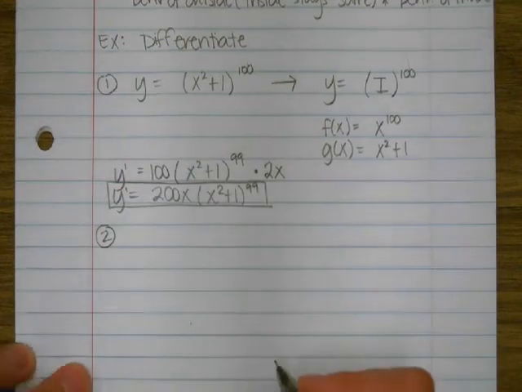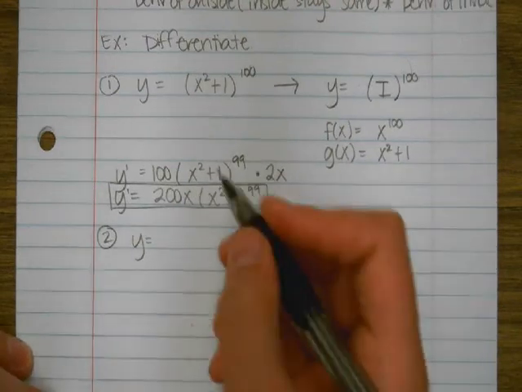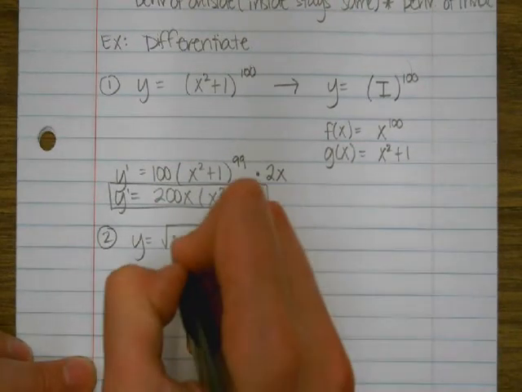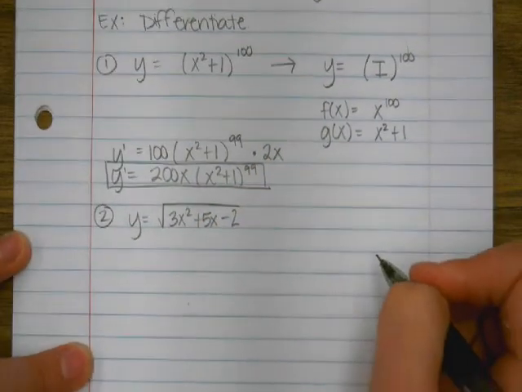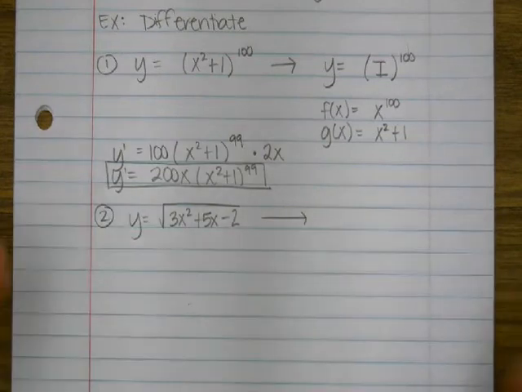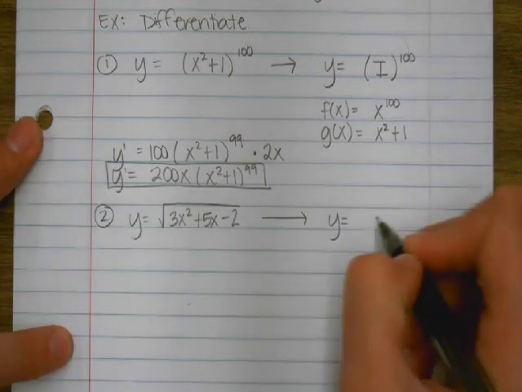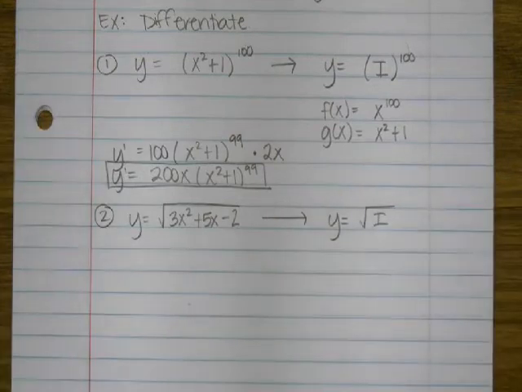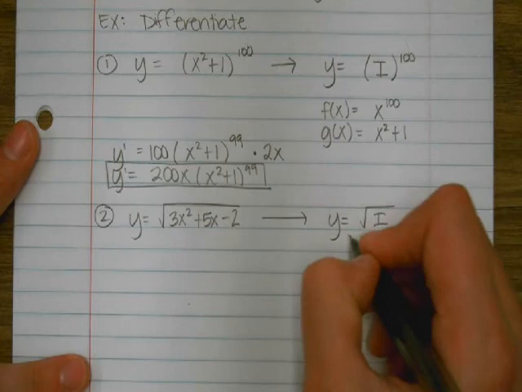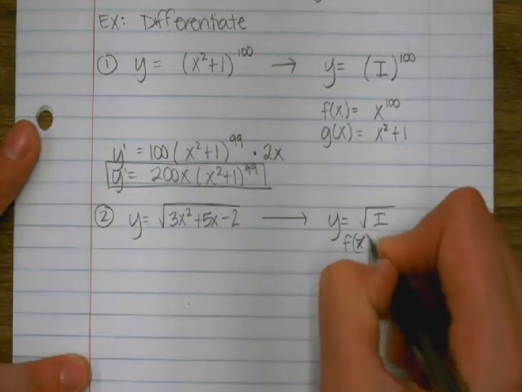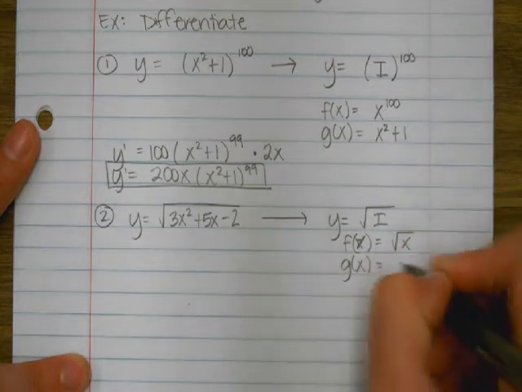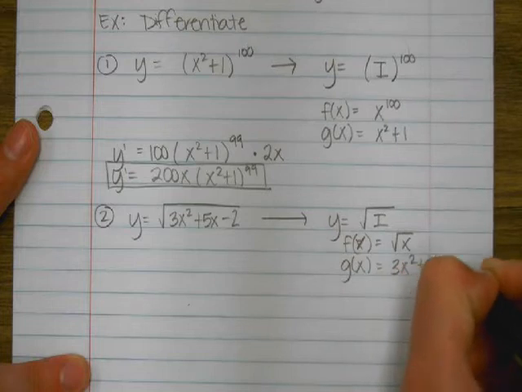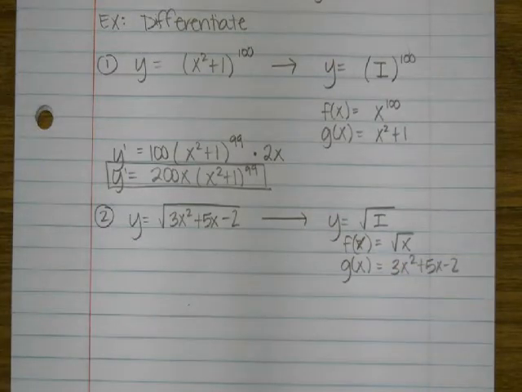All right, for the second one, we're going to have y equals the square root of 3x squared plus 5x minus 2. Again, we can think of this one as an inside function and an outside function. This is like taking the square root of whatever the inside function is. So our outside function is the square root of x, and the thing that we plugged in was 3x squared plus 5x minus 2. So we've got our inside function, we've got our outside function.